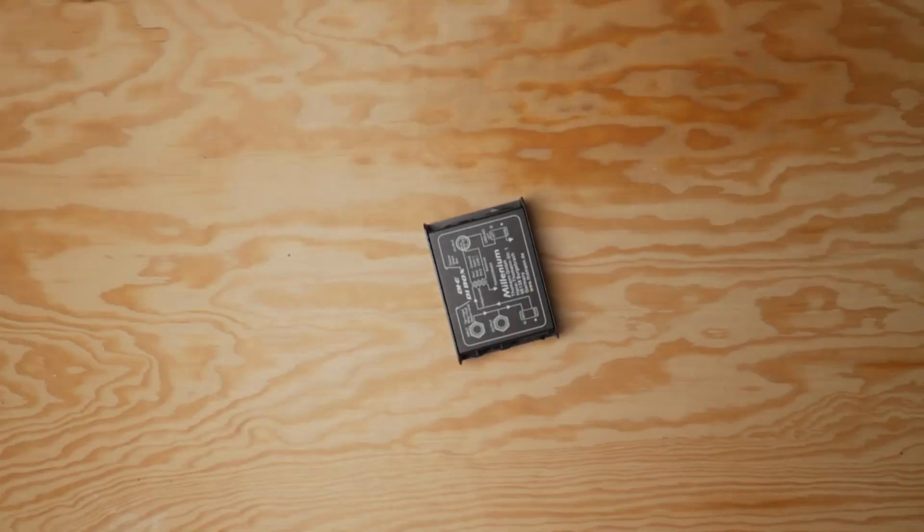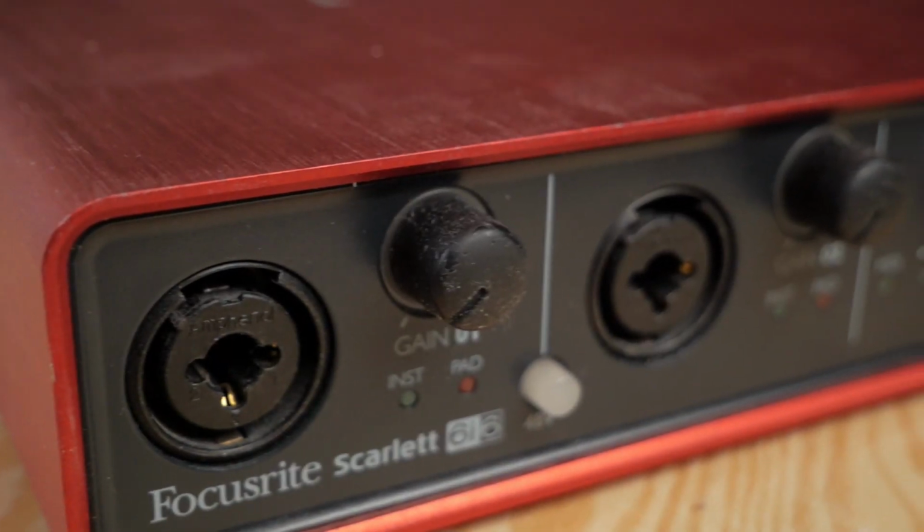That's being output to two DIs in between, actually, because there was some switching noise from the PSU from my streaming setup. So the DI kind of isolates that sound and breaks up any ground loop that I have. And it goes into the first two inputs of my second audio interface.